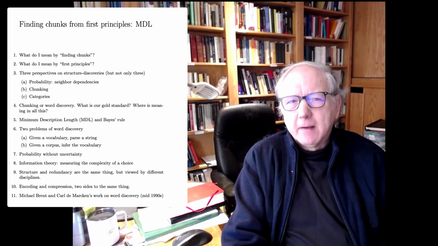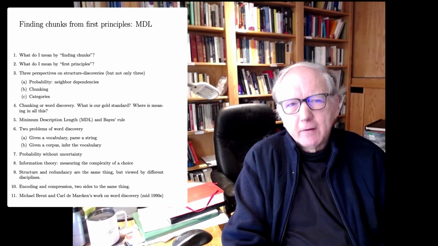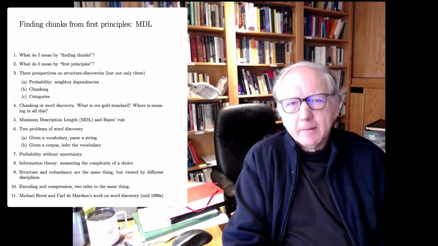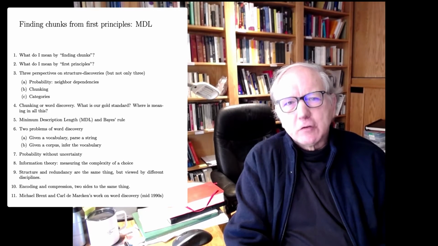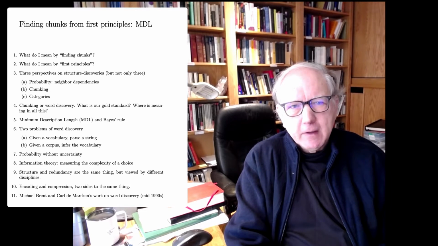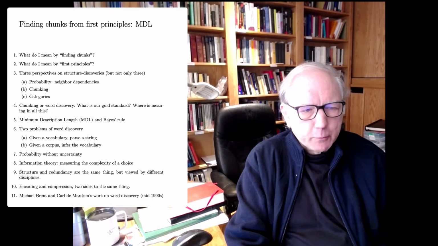We're going to talk about probability, and the crucial point here is we're going to be talking about probability not in the context of uncertainty. It's going to be in the context of information theory, and this is something that is quite new for most linguists. We'll be talking about information theory. We'll be talking about measuring the complexity of a choice using probability theory to do that, and that'll be the crucial point.